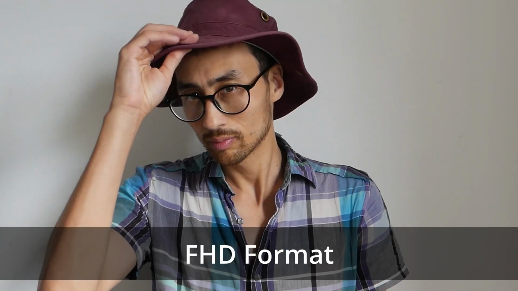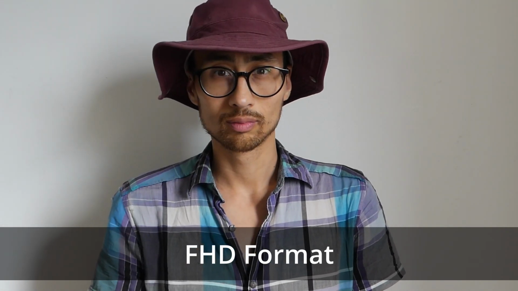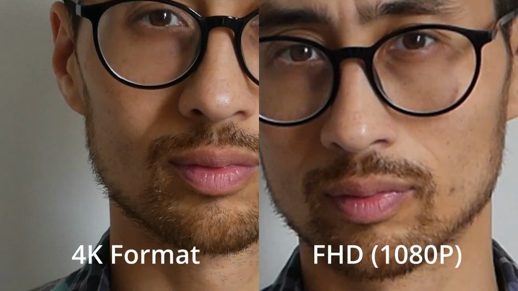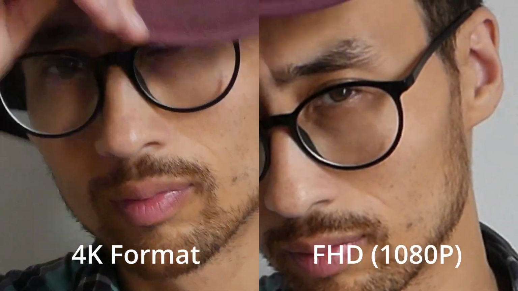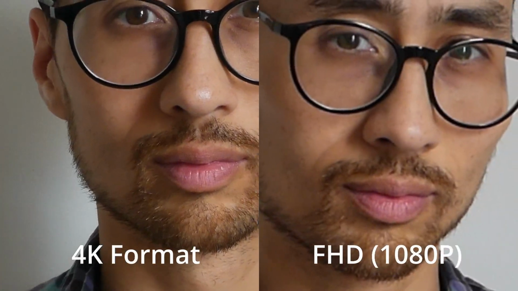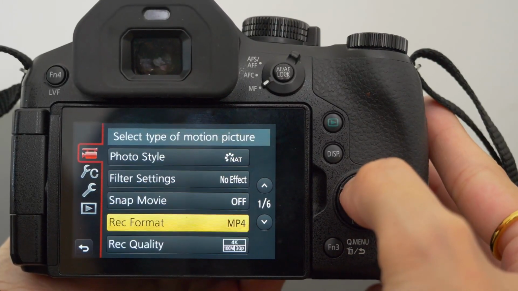That's because even 4K downscaled to FHD will still have better quality than 1080p. That's not true of all cameras, but it is true of this one. There is also an HD mode and even a VGA mode, but I would not recommend those at all. Too low quality.